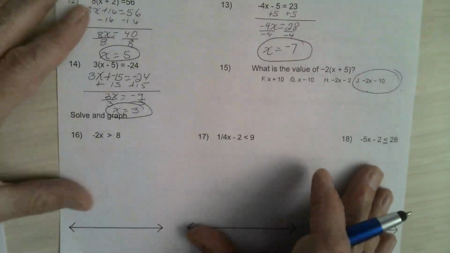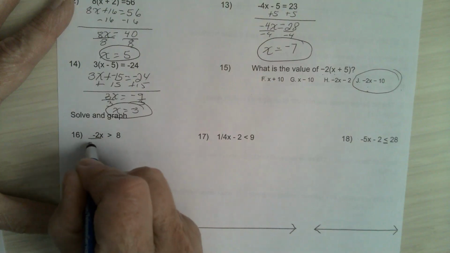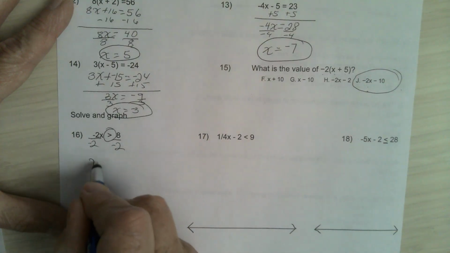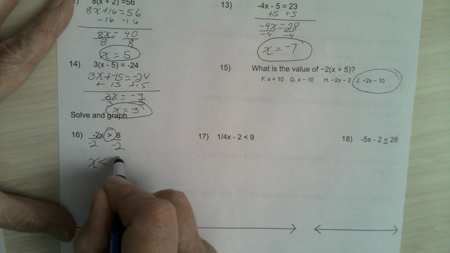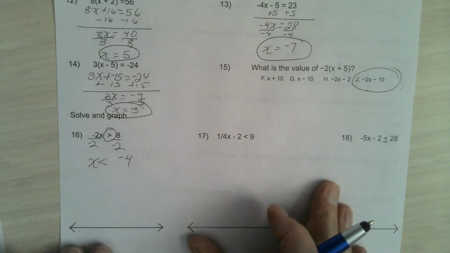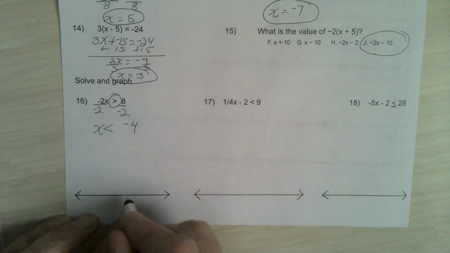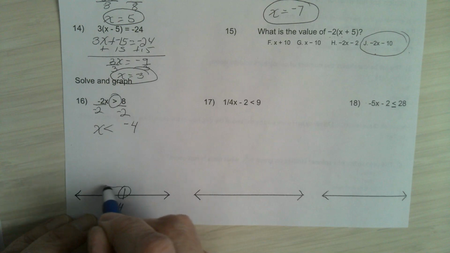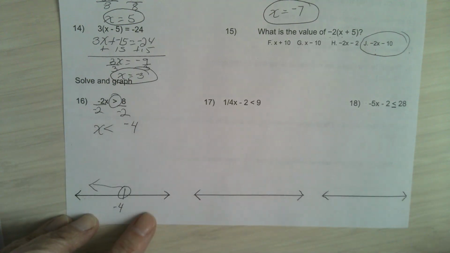In problem number 16, divide by -2, divide by -2. Flip that inequality, and x is less than -4. You're going to have an open circle on the -4. X has the little point, little numbers live left.